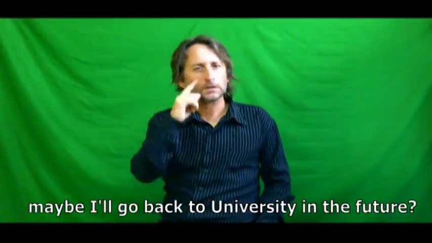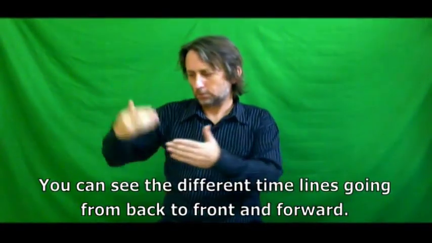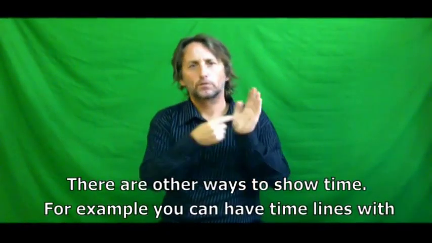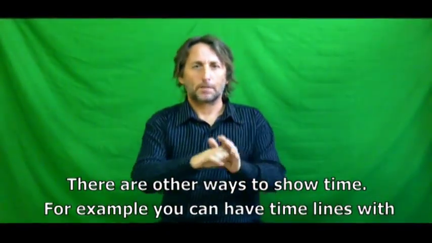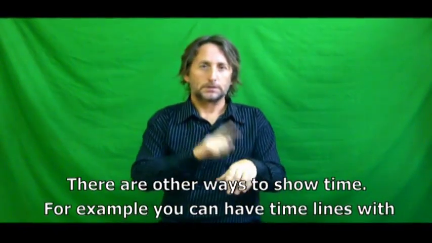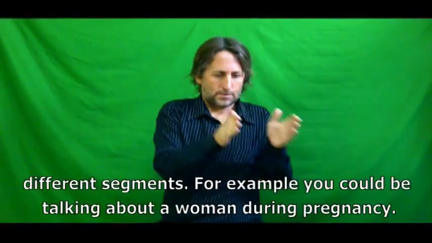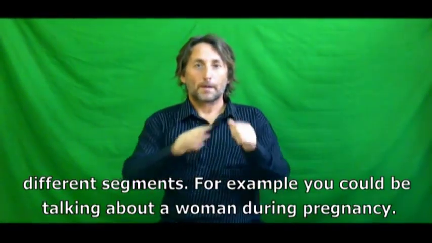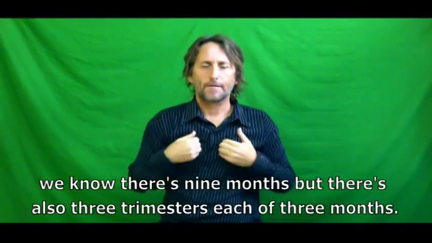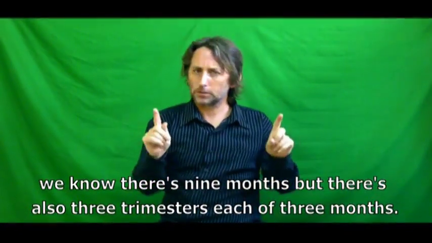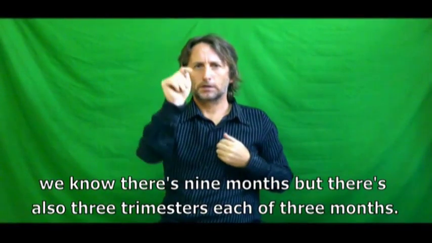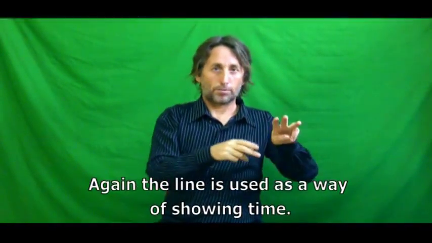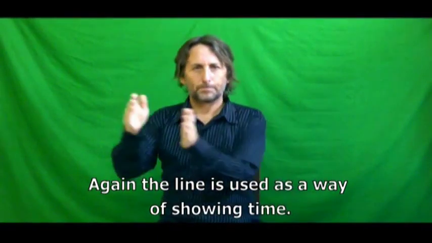Maybe future, me back university, marking space going out front. Maybe I'll go back to university in the future. You can see the different timelines going from back to front and forward. There are other ways to show time. For example, you can have timelines with different segments. For example, you could be talking about a woman during pregnancy. We know there's 9 months, but there's also 3 trimesters, each of 3 months. Again, the line is used as a way of showing time.